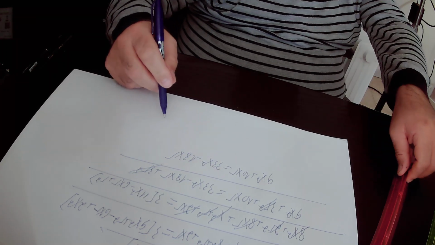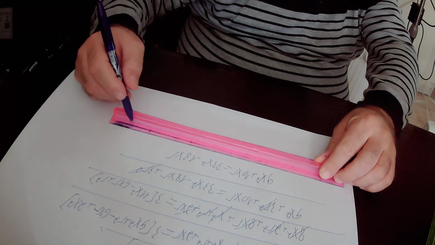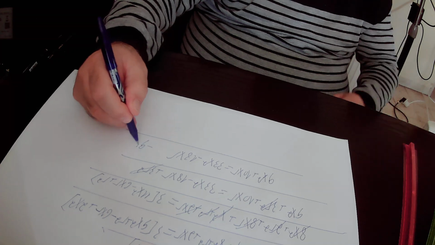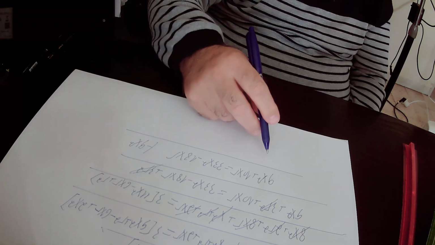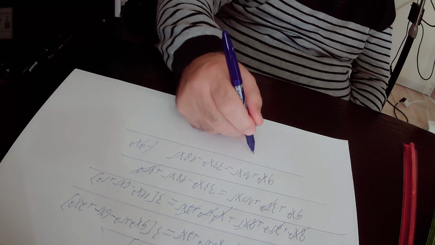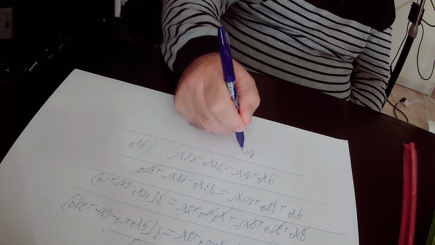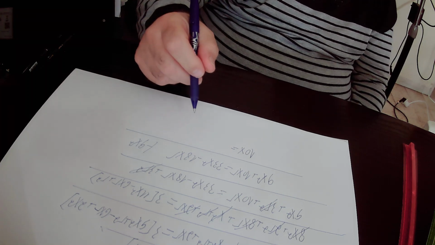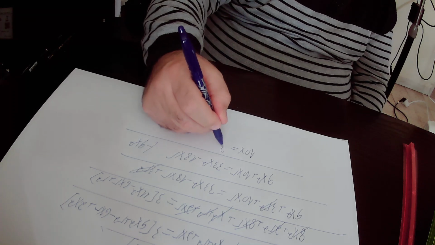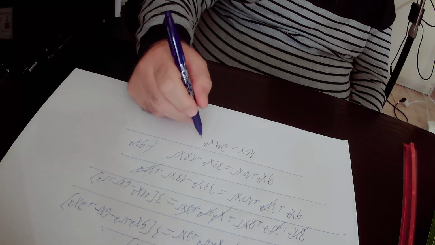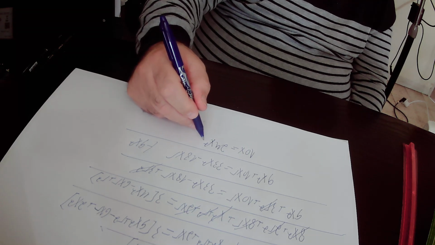Here we subtract 9x squared from this equation and we get that 9x squared minus 9x squared is 0, so on this side of the equation we are left only with 10xr, and on the other side we have 33x squared minus 9x squared is 24x squared minus 18xr.